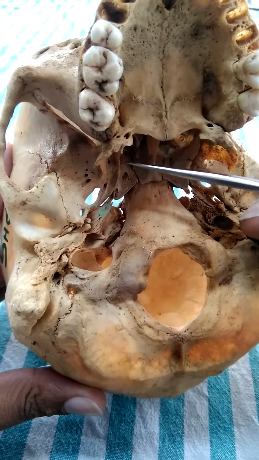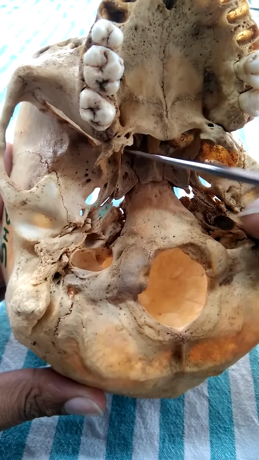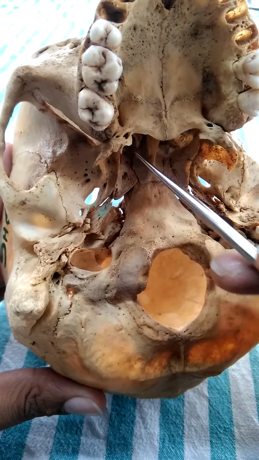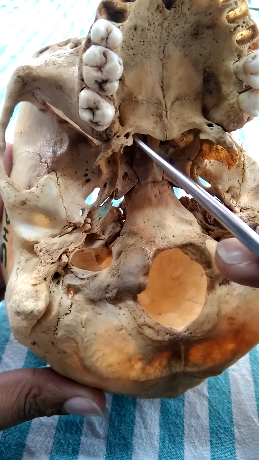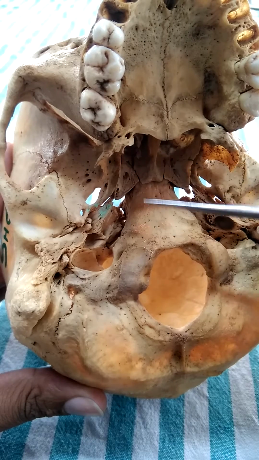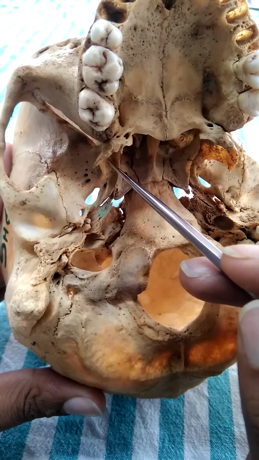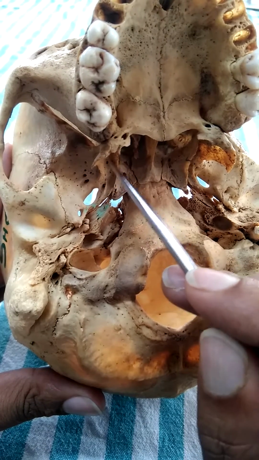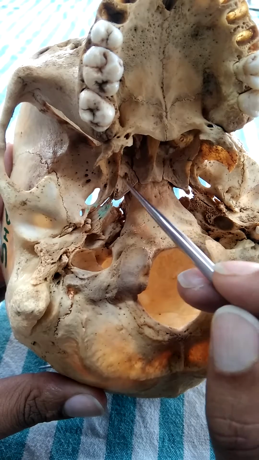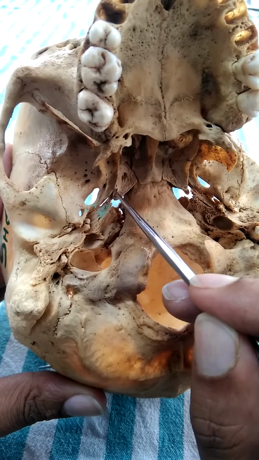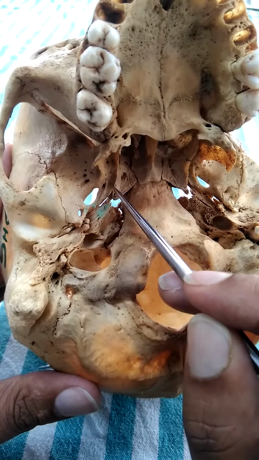Each pterygoid plate is attached anteriorly and has a free border posteriorly, and there are two surfaces, the medial surface and the lateral surface. If you see the medial pterygoid plate, at the lower end over the posterior border, there is a process known as the pterygoid hamulus. The fossa between the two pterygoid plates is known as the pterygoid fossa, and at the upper end of the posterior border of the medial pterygoid plate, there is a small fossa known as the scaphoid fossa.